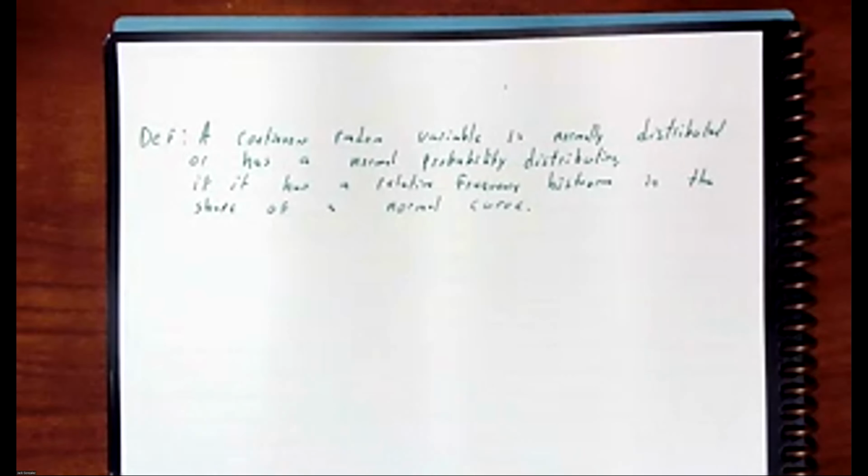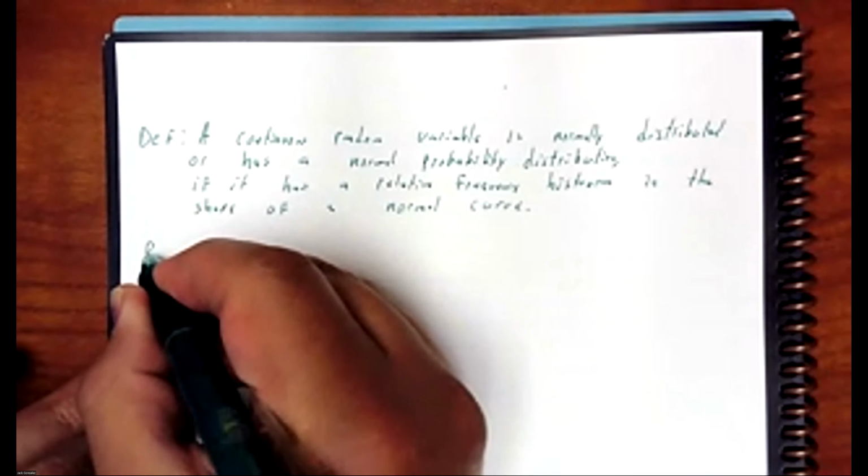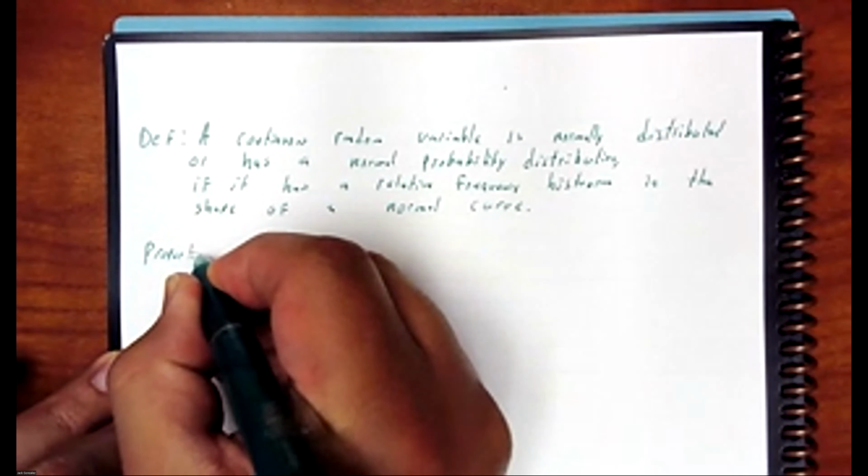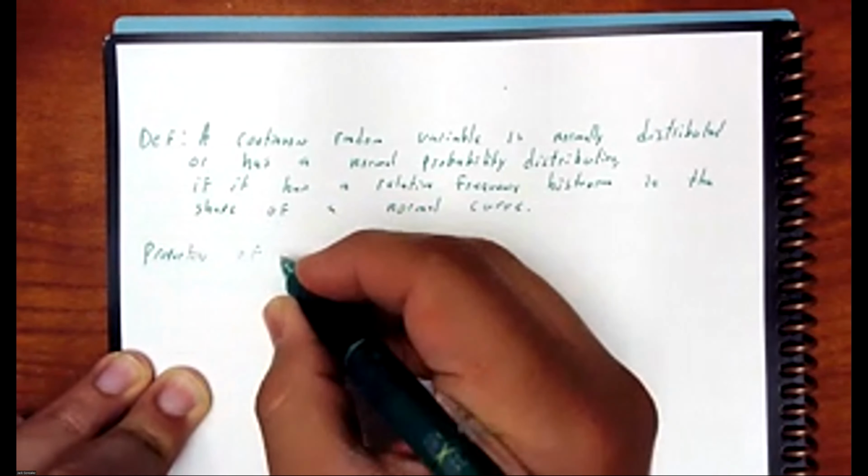Okay, let me give you a bunch of properties. Properties of the normal curve.